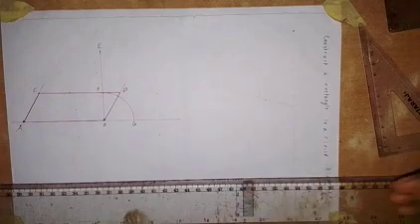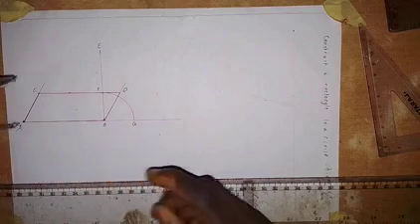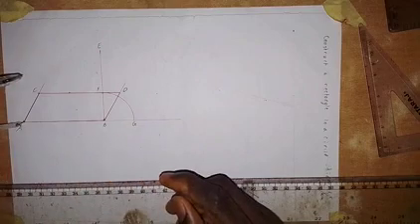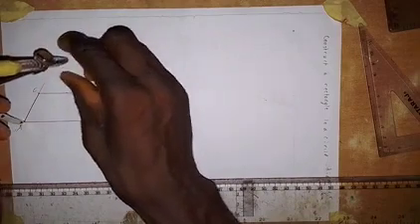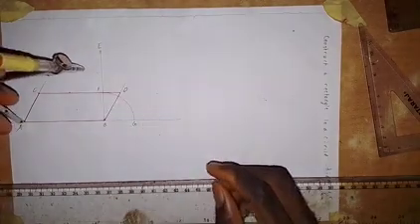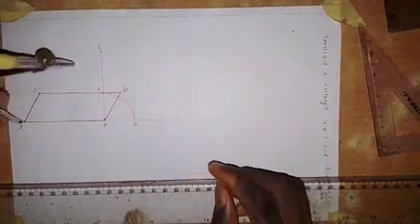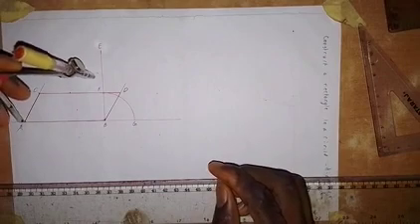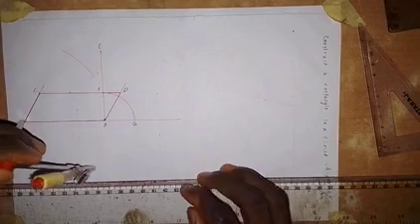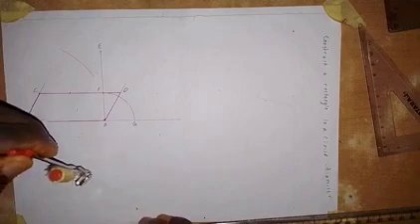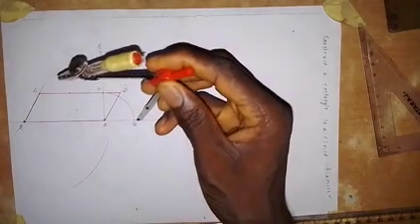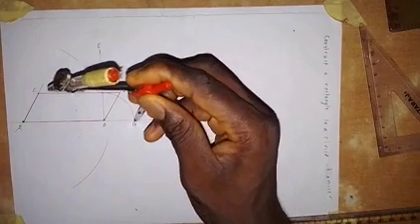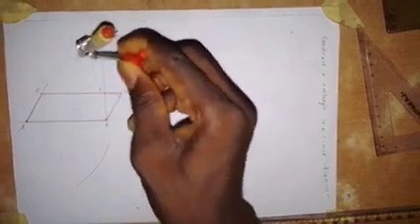So let's do that. With our compass, we put a point here and we extend it to any convenient distance, more than half of AG. So we make an arc up here and also make an arc down here like this. Then putting a pinpoint at point G, I make an arc here and then I make an arc here like this.